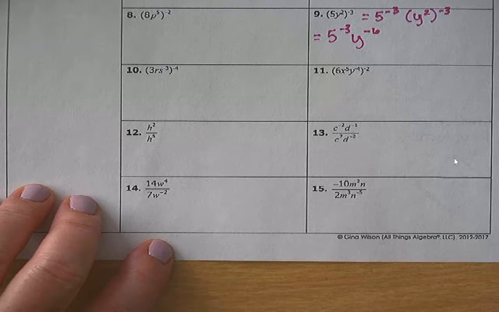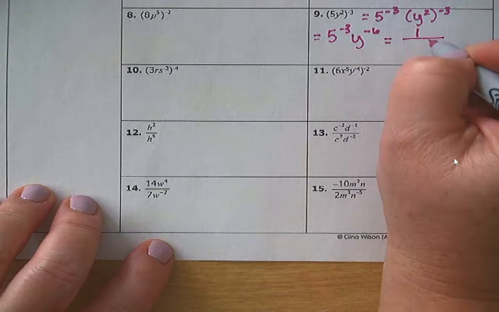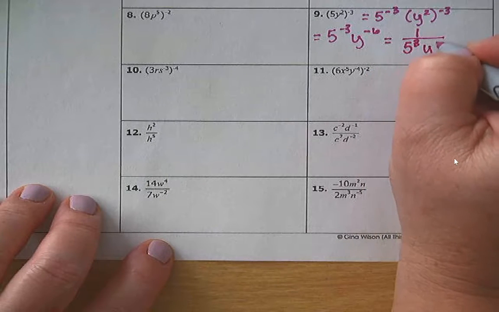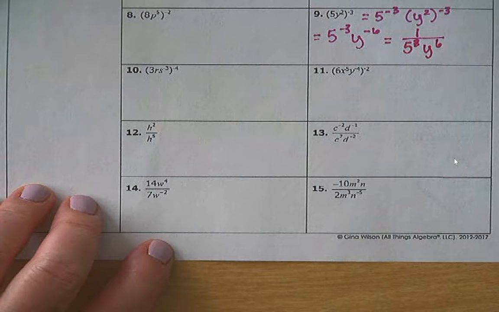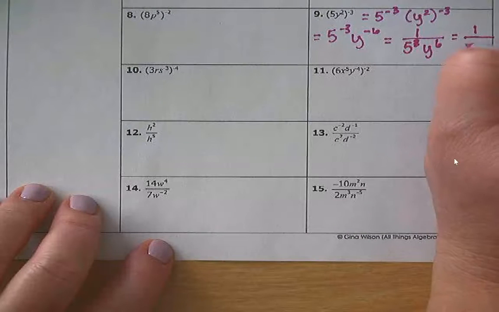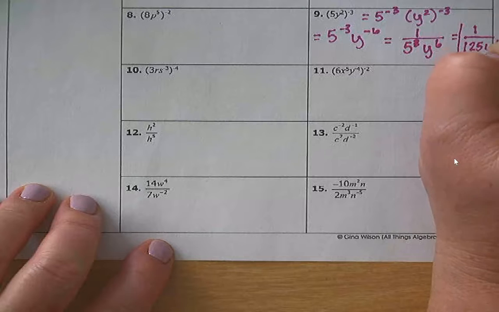Both of these have a negative exponent, the 5 and the y. So nothing stays in the numerator. Well, actually, 1 stays in the numerator. And we move 5 to the third power and y to the sixth power to the denominator and make the exponents positive. Now, 5 to the third power means 5 times 5 times 5, which is 125. So I might just write this 1 over 125 y to the sixth power.